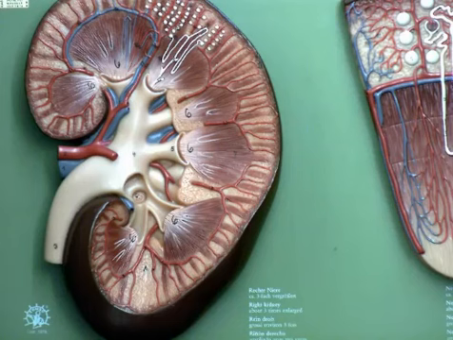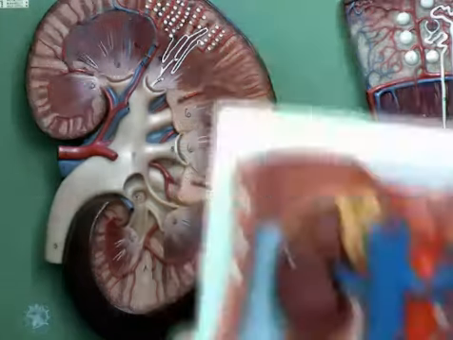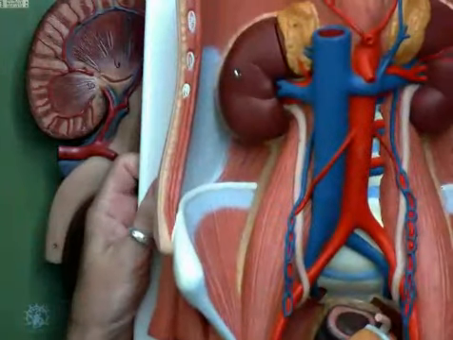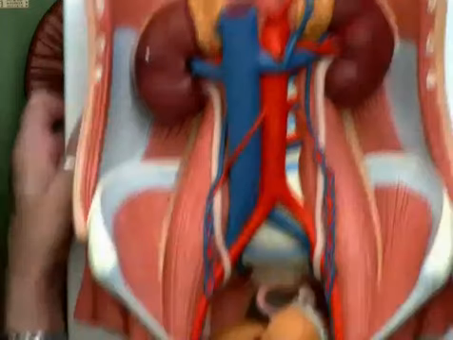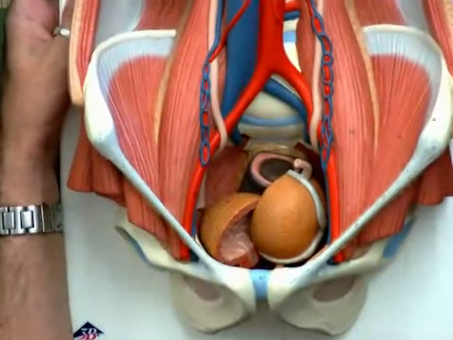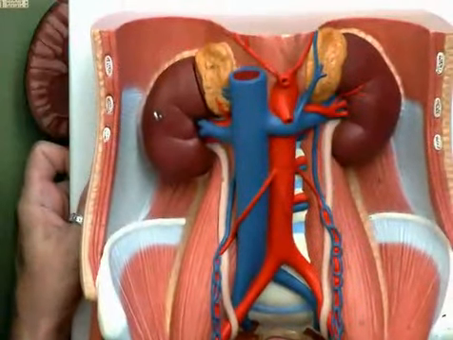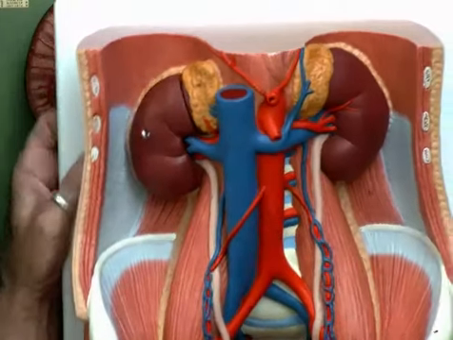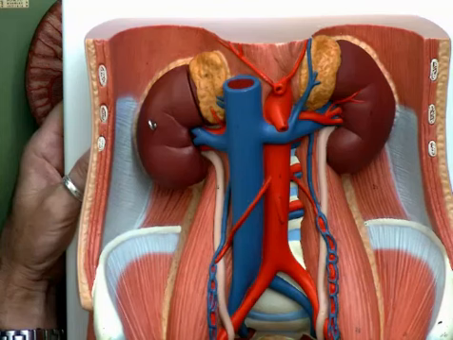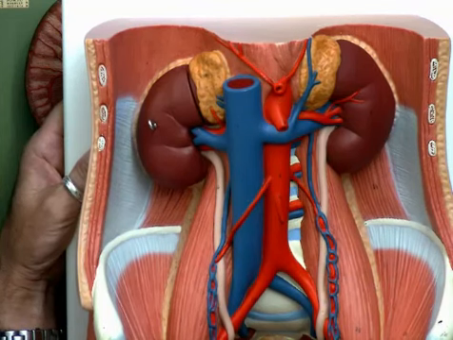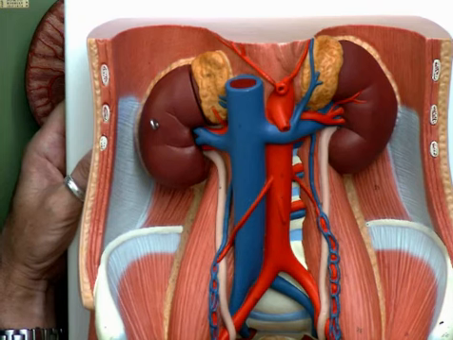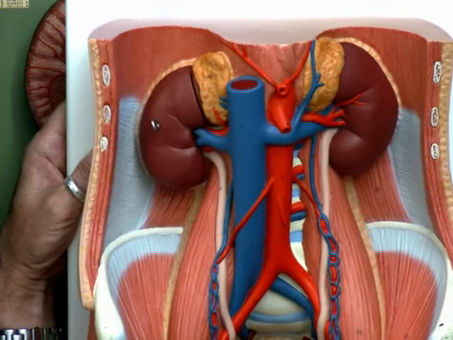Okay, so why don't we start with some of the simpler models, and then we'll work our way forward from there. So this one here is the male and female reproductive and urinary model, even with blood vessels. It has structures associated with the male and female reproductive system, which we'll be getting to, but we're going to focus on it right now in terms of the urinary system.